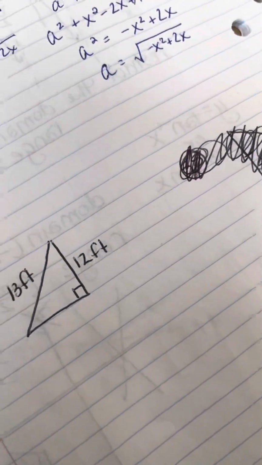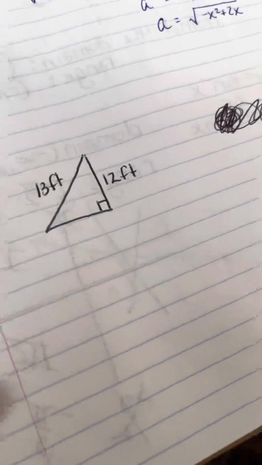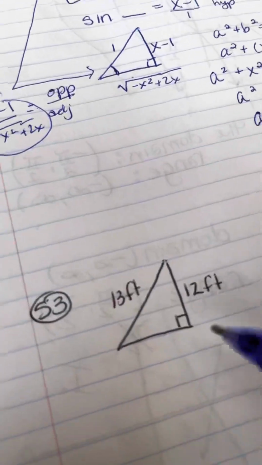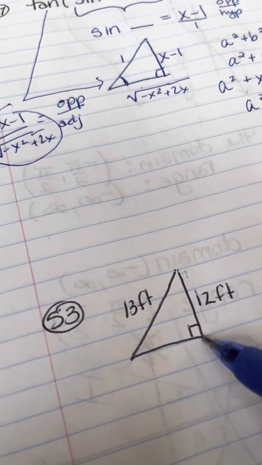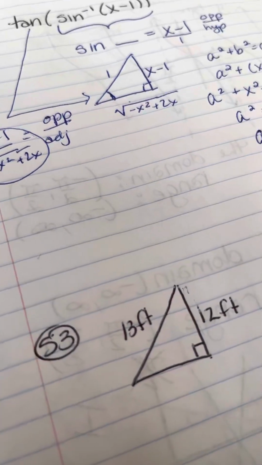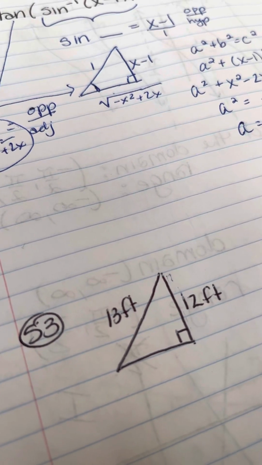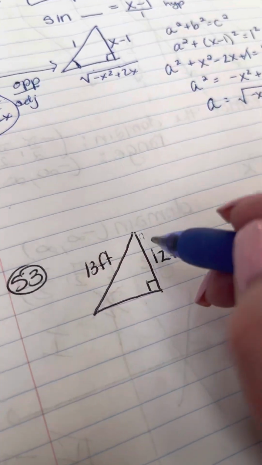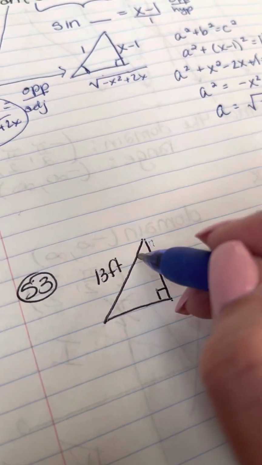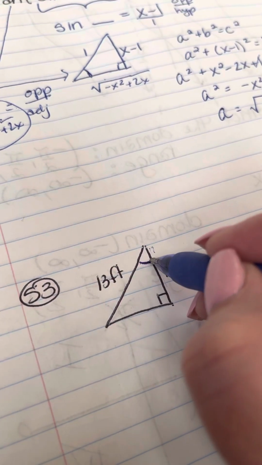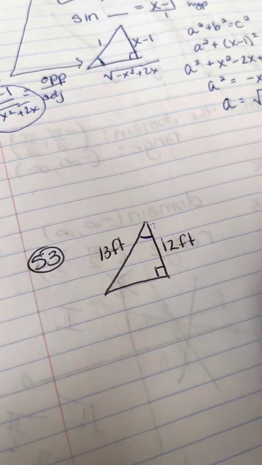This one right here tells me that you have a 13-foot ladder leaning against a house. It reaches 12 feet up the house, and they want to know what angle, in radians, the ladder makes with the building. So here's my ladder, here's my building. There's the angle they're asking about.